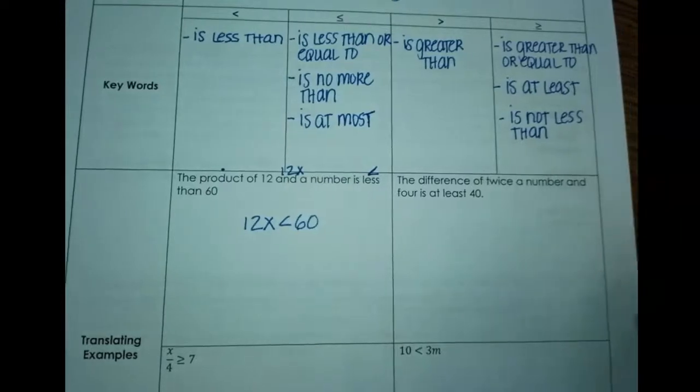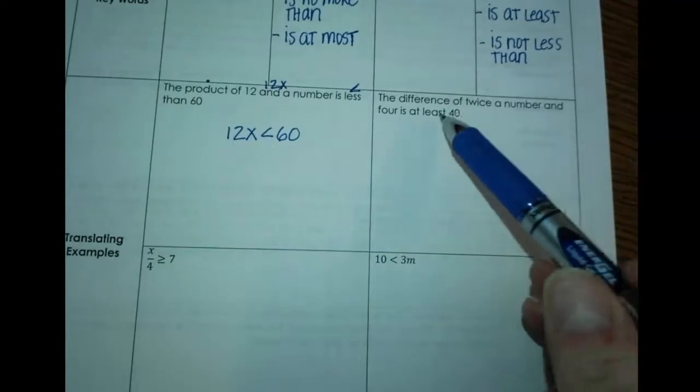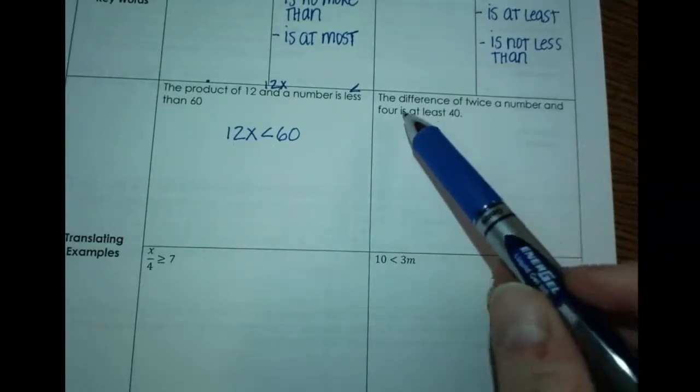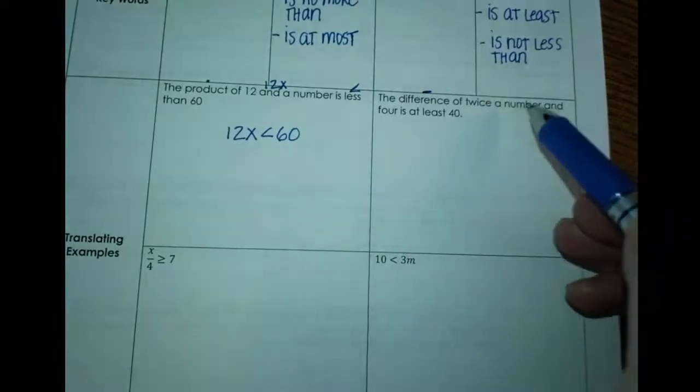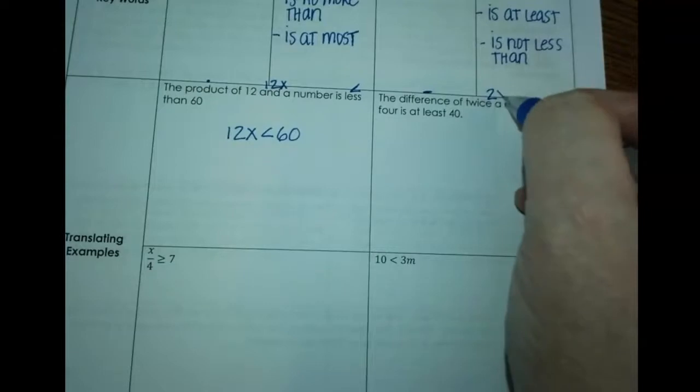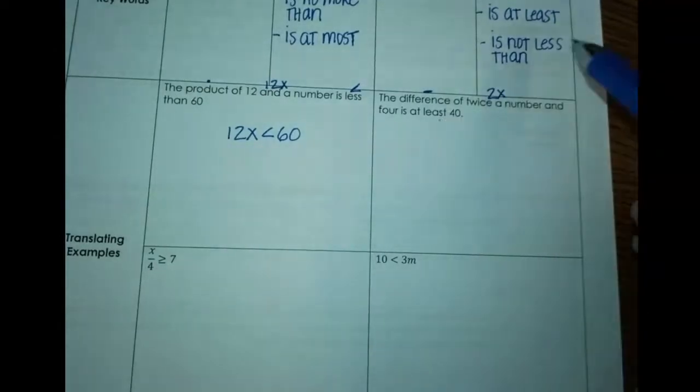Okay, so hopefully we're remembering what we did before break, and that will help us here. On the second problem, we have the difference of, so that means subtraction, twice a number. Remember, twice means 2 times something, and so we'll just use x for our number. And 4 is at least. So at least, here it is right here.